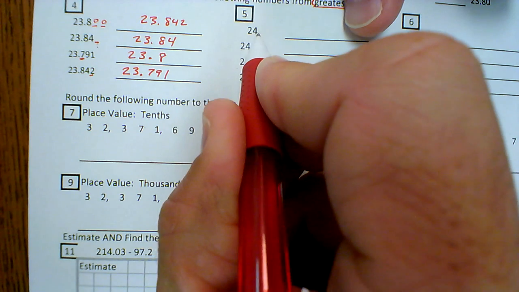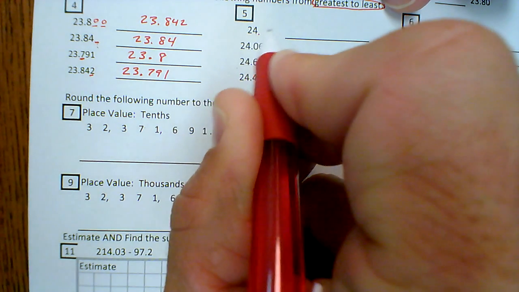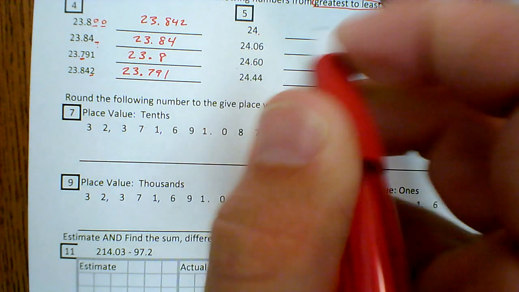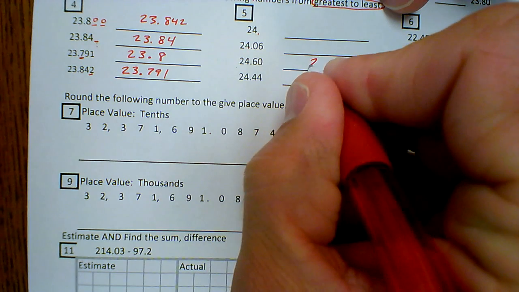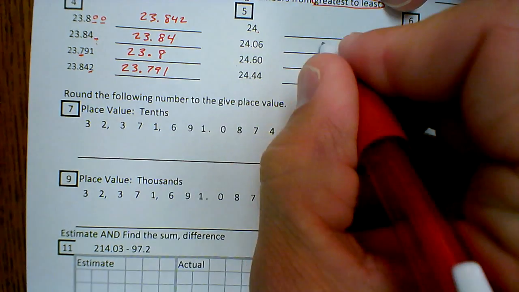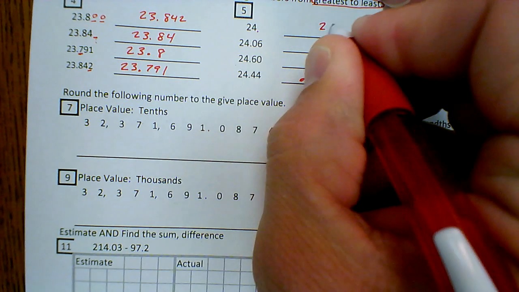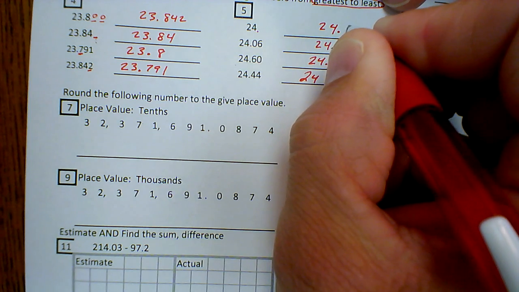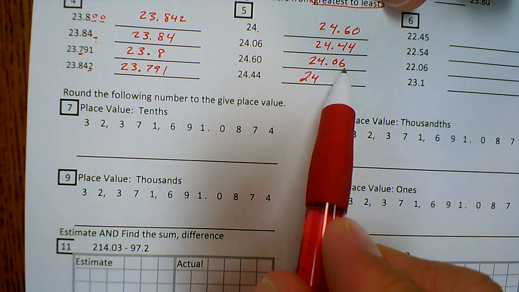Continuing on to number 5, we've got 24 to the left of the decimal point: 24, 24, 24, and 24. This one's the only one with nothing to the right of the decimal point, so 24 is the smallest. 0, 6, 4. 0 is the smallest. 6 and 4. 4 is the smaller. 6 is the largest. So we got 24 and 60/100ths, 24 and 44/100ths, 24 and 6/100ths, and simply 24.